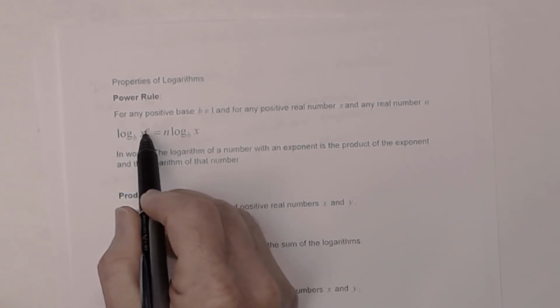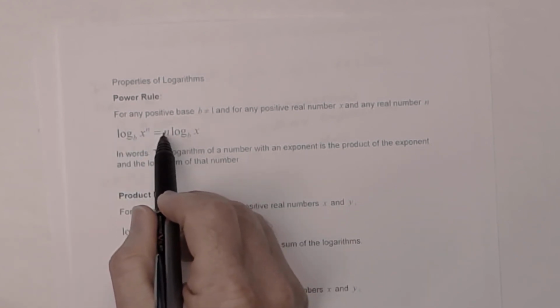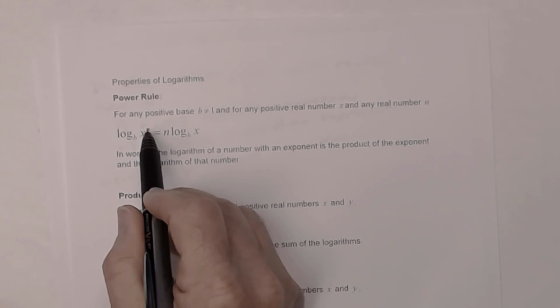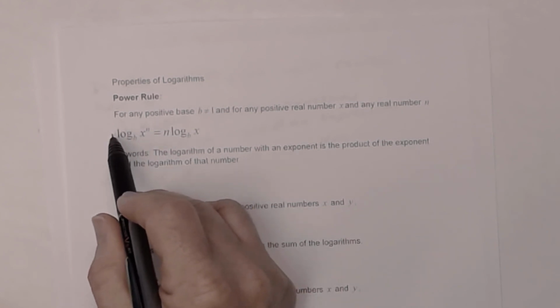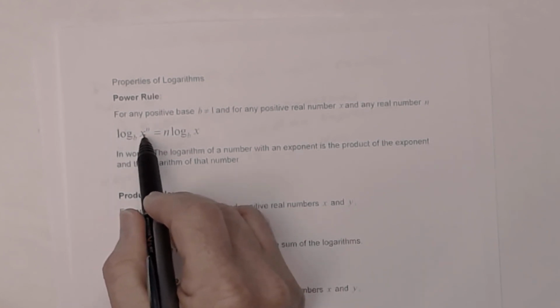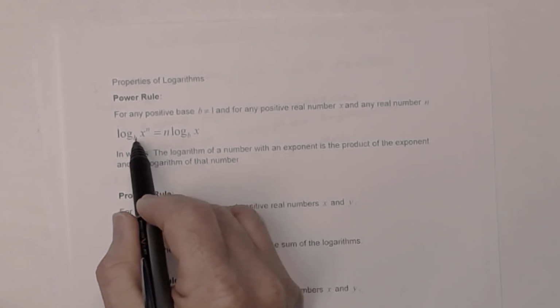So notice you can take the exponent and you can write it as a product. So you can say the exponent times the log of x with base b.